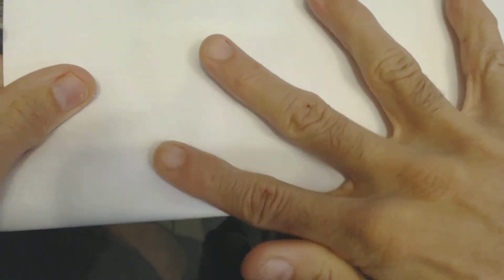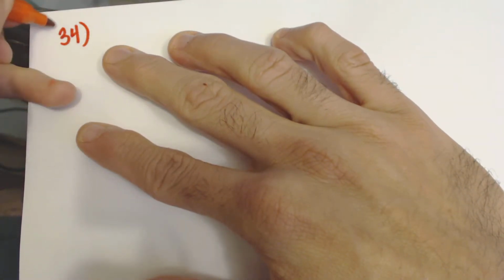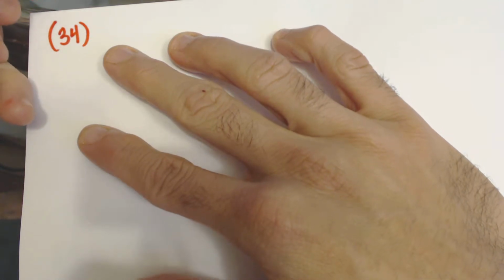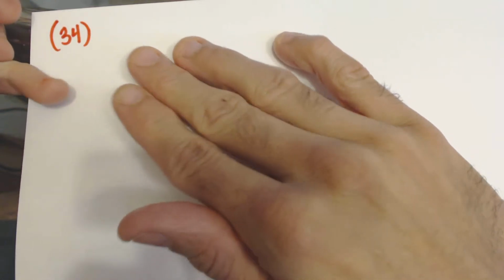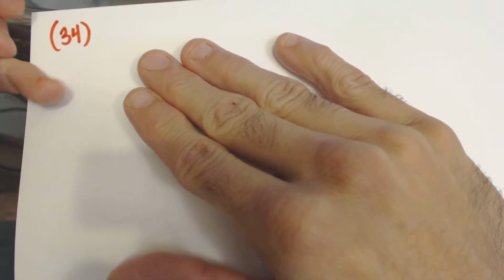All right, so now we are doing problem number 34 of section 12.4, implicit differentiation. For the demand equations in problems 31 through 34, find the rate of change of Q with respect to P.